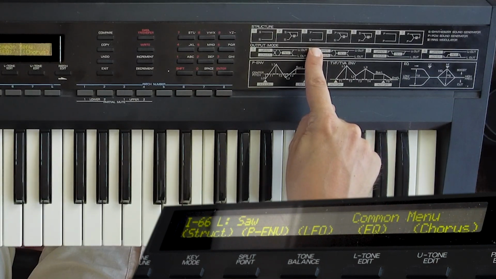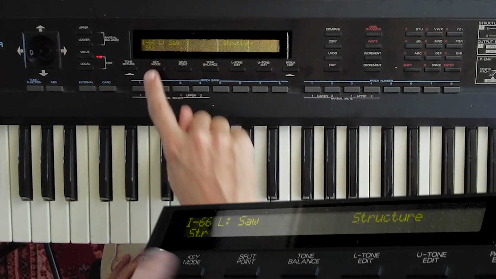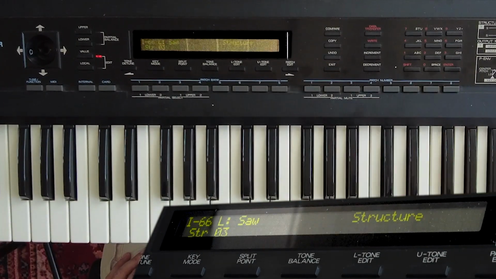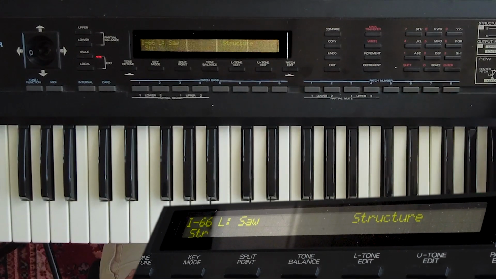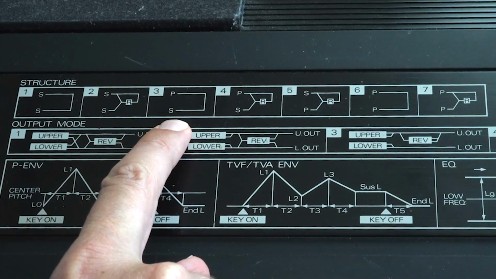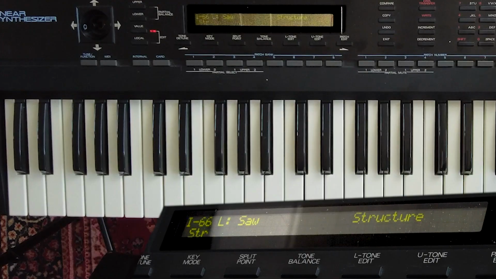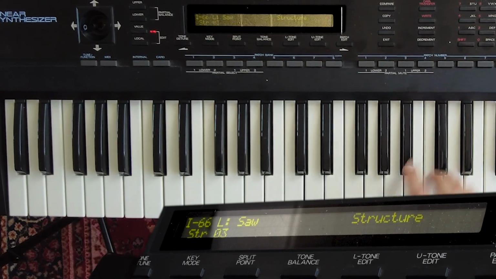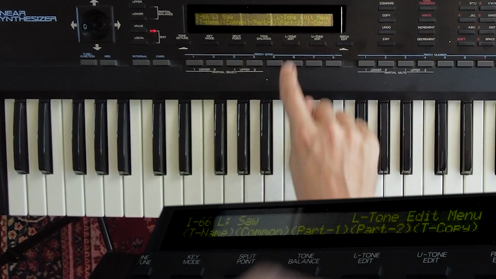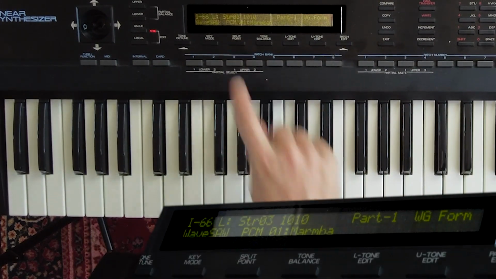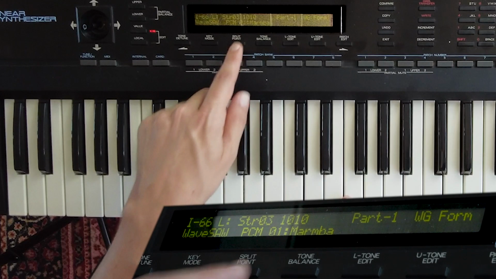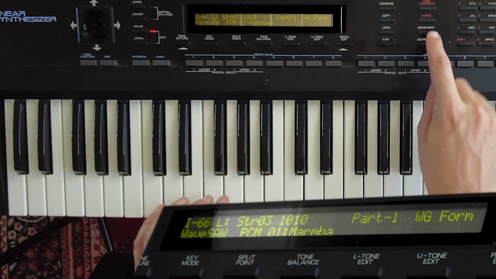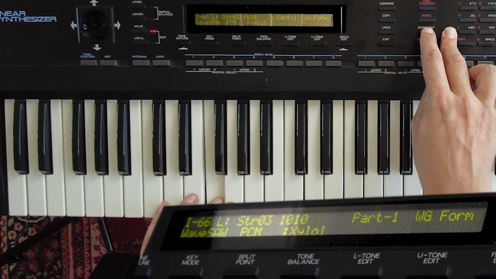So to load a sample, I have to change the structure to something with a sample. So I'm going to go to structure, and I'm going to pick 3 here, which is going to give me a sample sound for partial 1 and a synthesized sound for partial 2. To change the sample, I have to go into the partial menu of partial 1 and then to the form. Here I can pick which of the samples on the D-50 I would like to use.